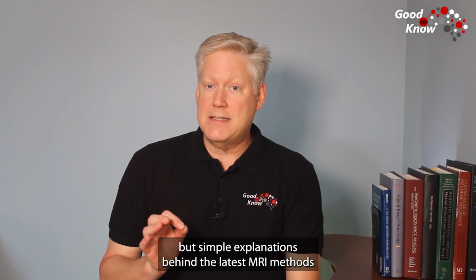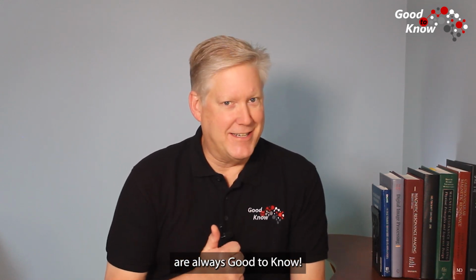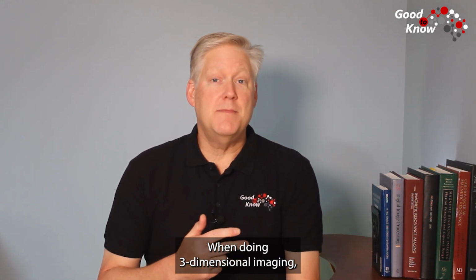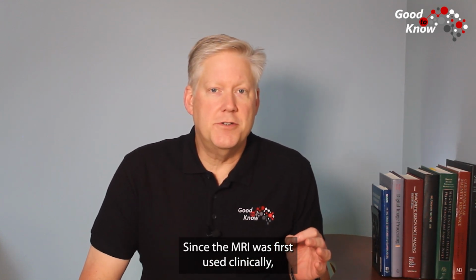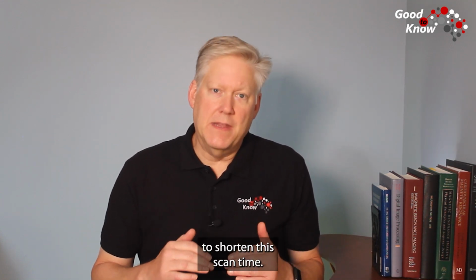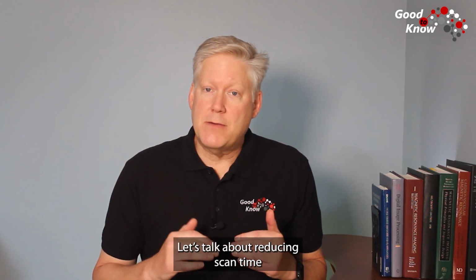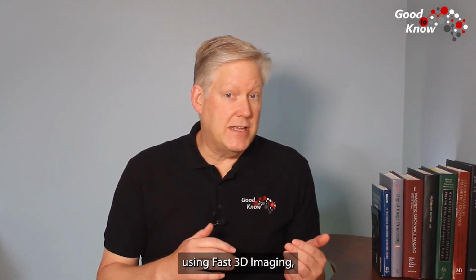MRI is complex, but simple explanations behind the latest MRI methods are always good to know. When doing three-dimensional imaging, scan times are long. Since MRI was first used clinically, there have been efforts to shorten this scan time. Let's talk about reducing scan time using fast 3D imaging for 2 minutes.